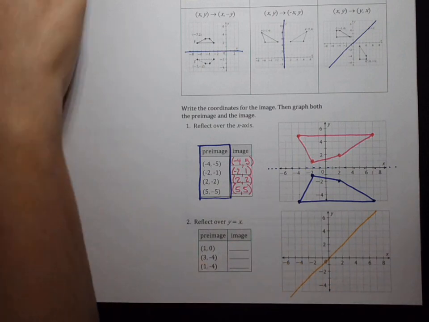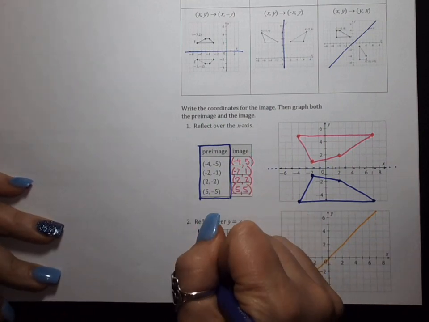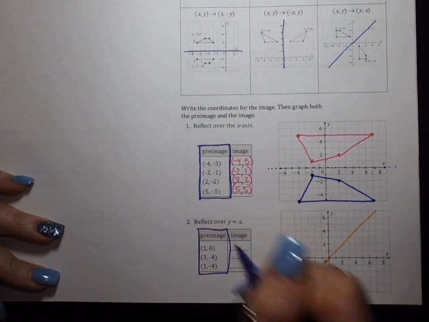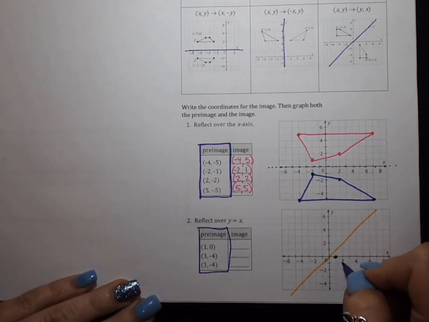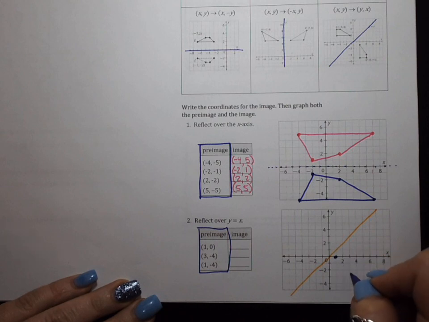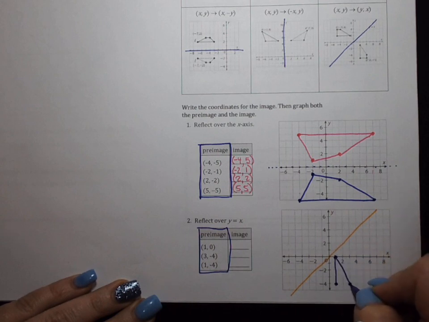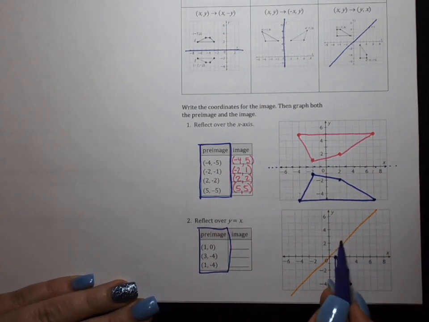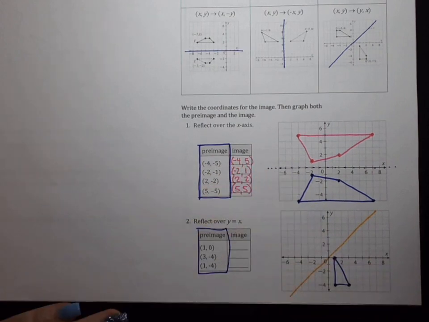All right. So let's look at our pre-image and graph that. So I'm going to graph our pre-image in purple. So we've got a point at 1, 0, a point at 3, -4, and a point at 1, -4. Alright, so we've got this little baby triangle, and we're going to reflect it across this line. So it's going to kind of go that way. So it's going to point in this direction.